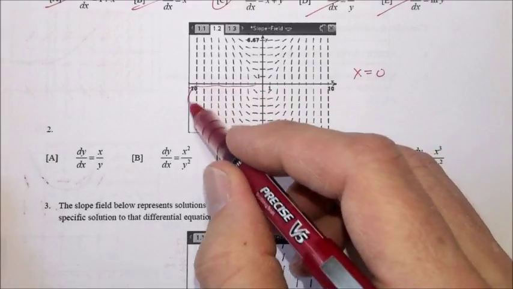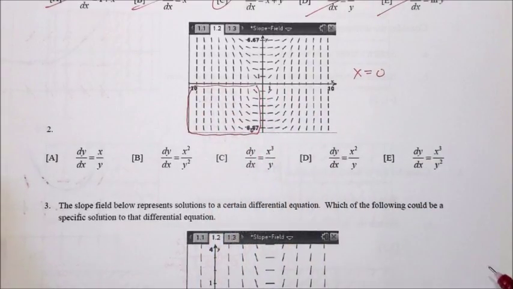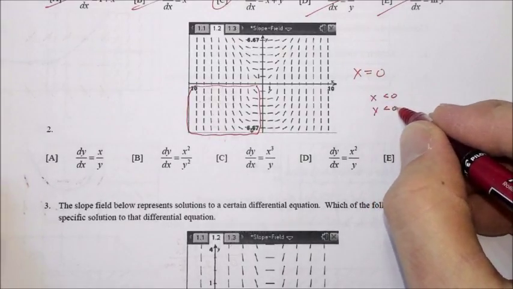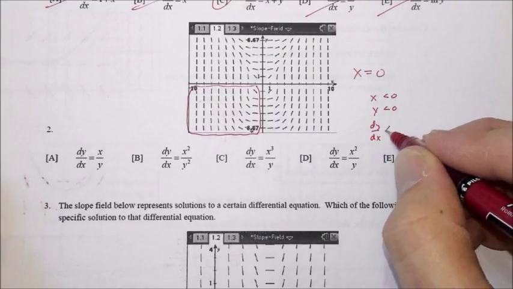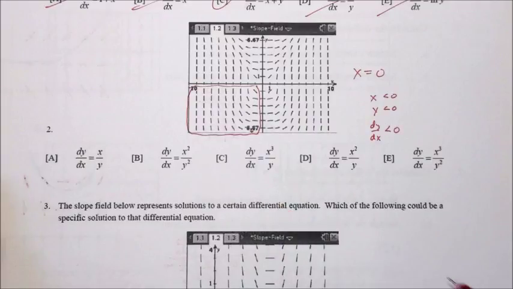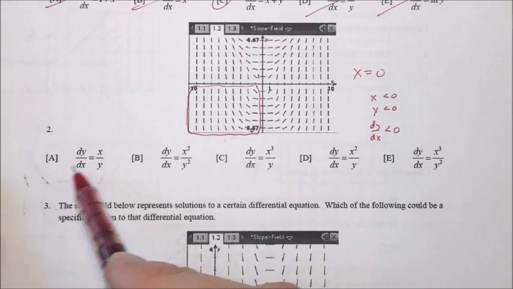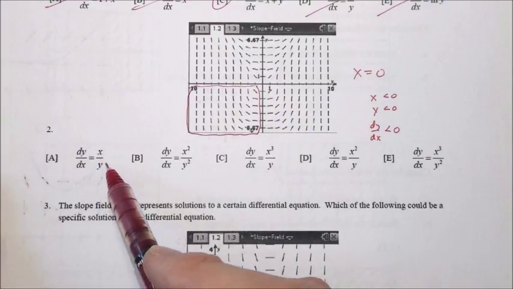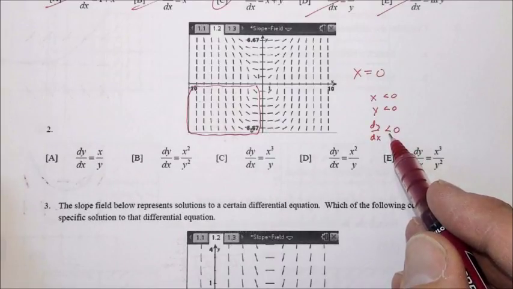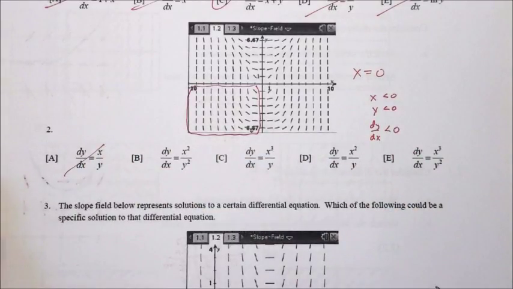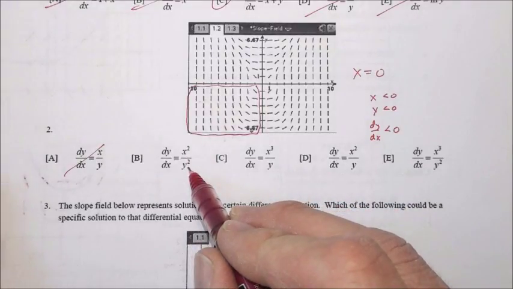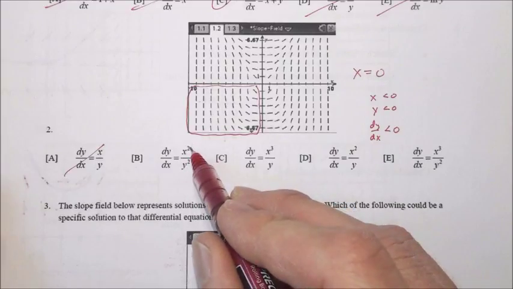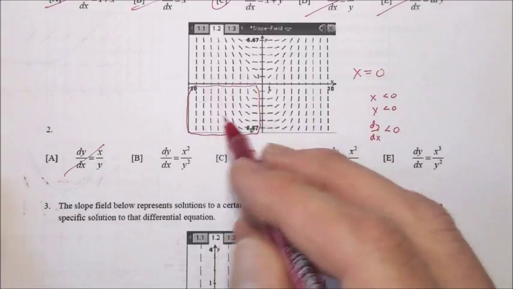Let's focus in on quadrant number 3. Notice that all the slopes in here are negative. So x is negative, y is negative, and the derivative is also going to be negative because we can see negative slopes everywhere. Well, let's look at option A. If x is negative and y is negative, don't we have a negative divided by a negative? And a negative divided by a negative is a positive. But the derivative has to be negative. So that's out. Same thing right here. If x is negative and y is negative, a negative squared is a positive. A positive divided by a positive is a positive. But we have negatives. That's out.